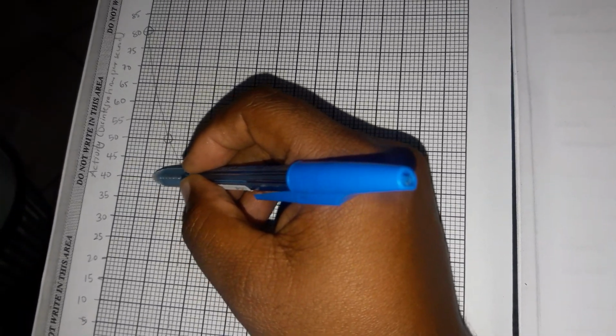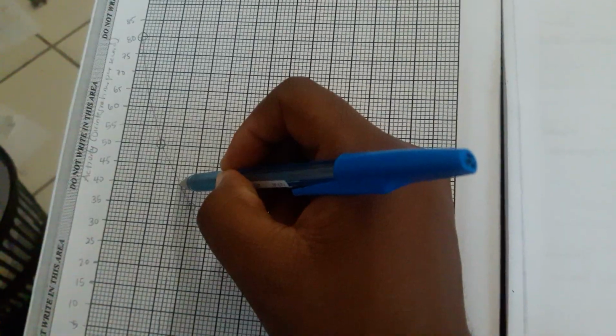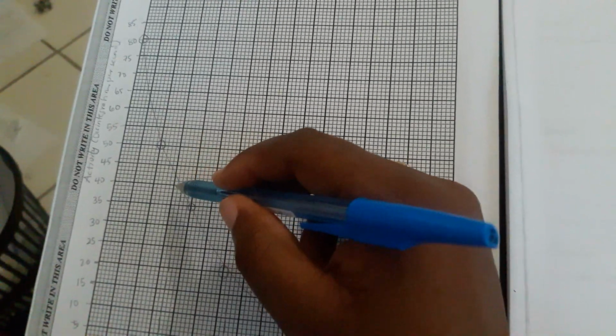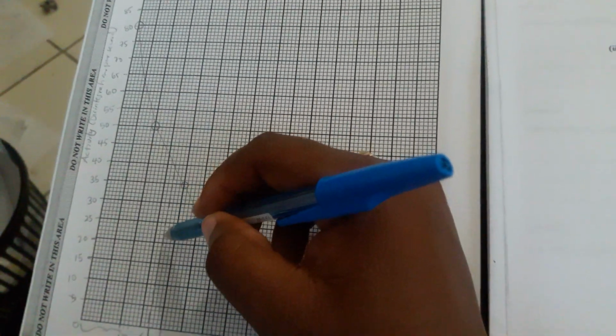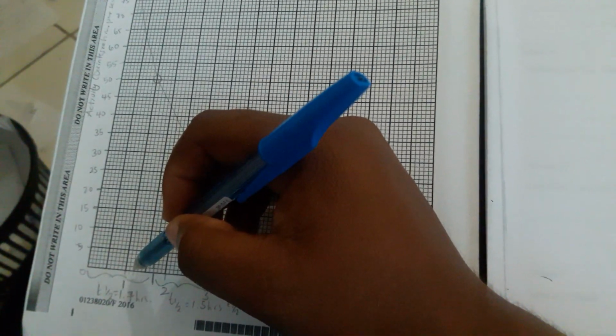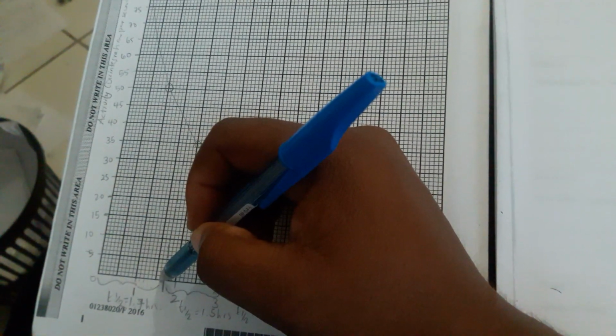I went across to the line and pulled it down. I got 1.7 because I have 1, and in between is 1.5, 6, 7. So that was the half-life, and I wrote down 1.7 right here.